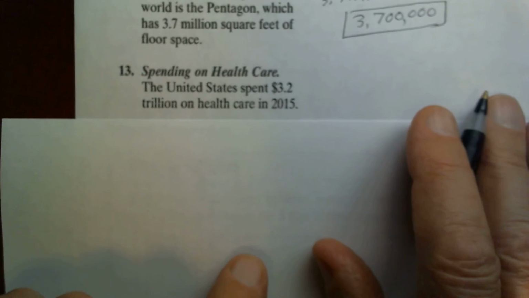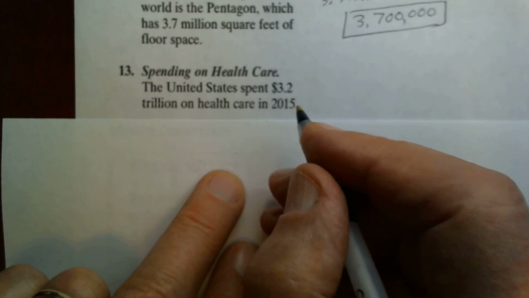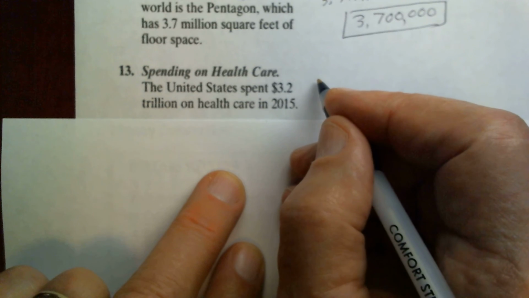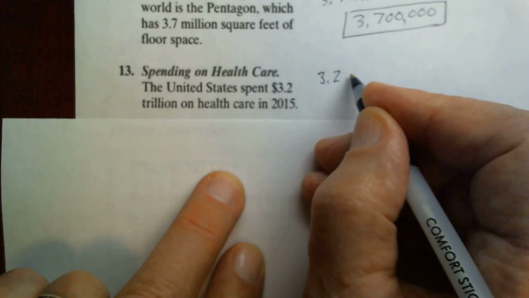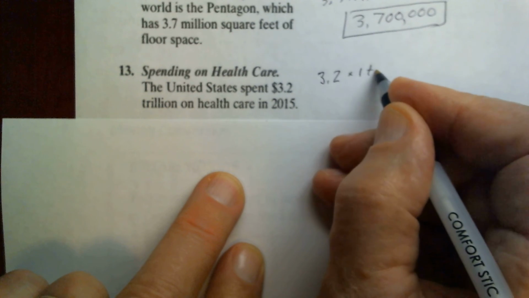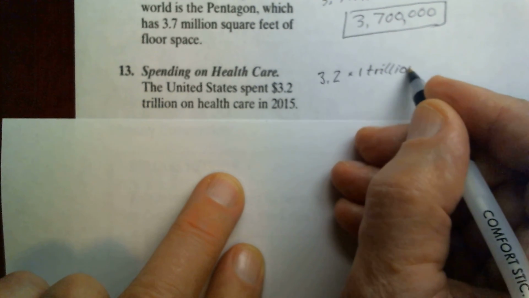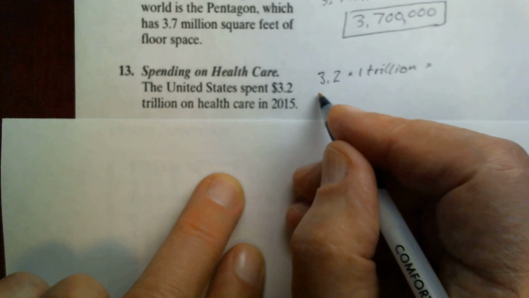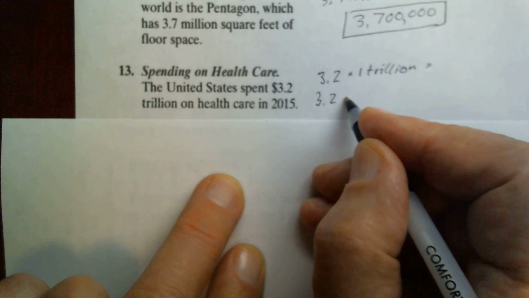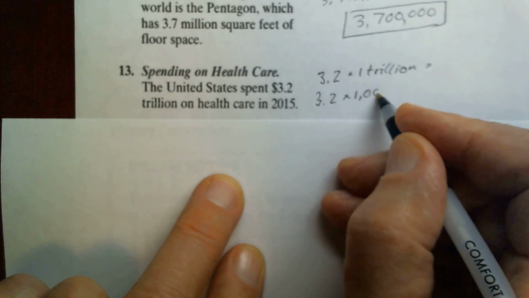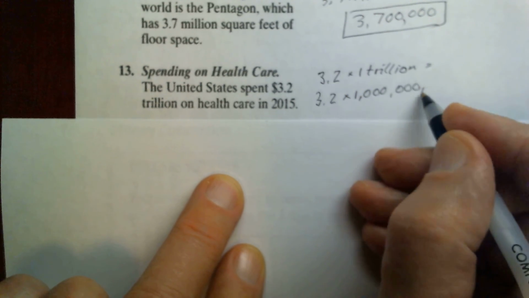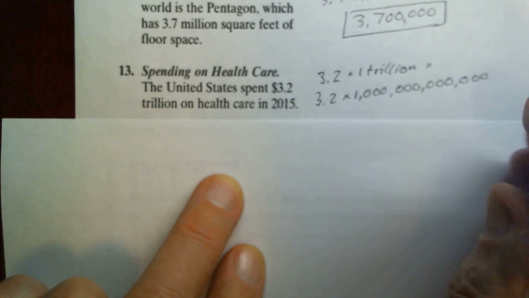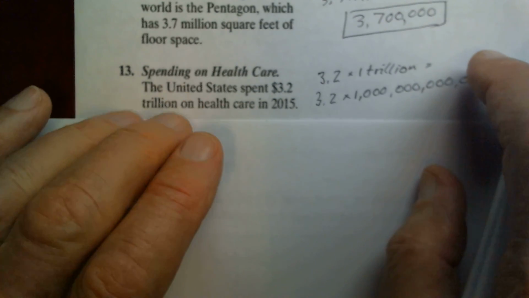Similarly, in number 13, spending on healthcare, the United States spent $3.2 trillion in healthcare in 2015. It means the same thing, 3.2 times 1 trillion. And remember, that's a 1 followed by 12 zeros. 3.2 times 1 trillion. So we need to move the decimal 12 places to the right.